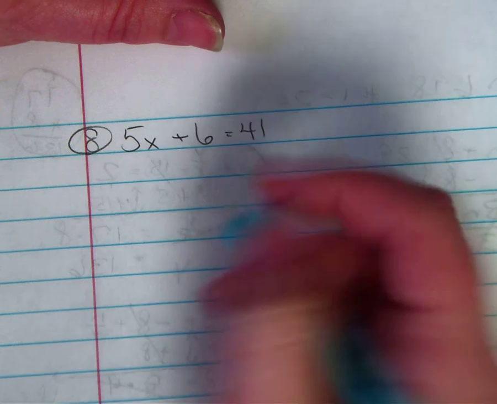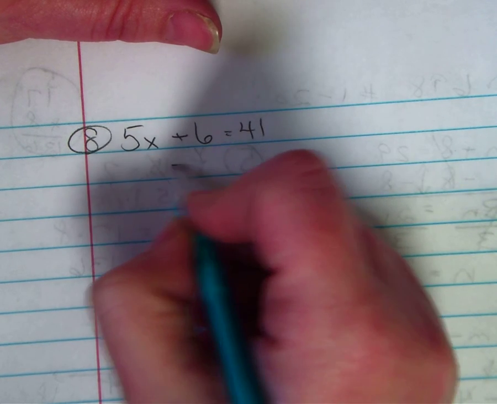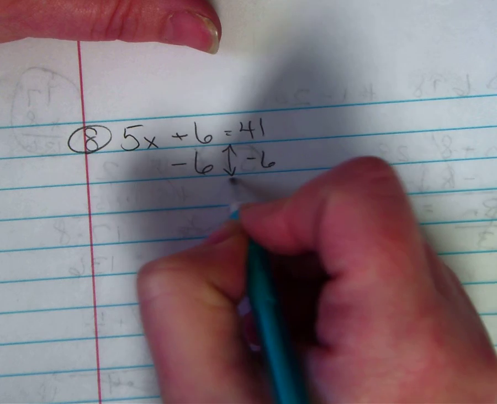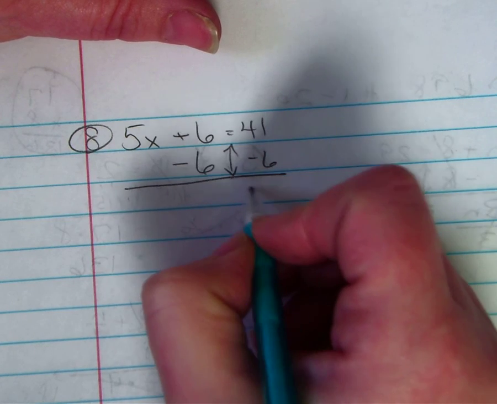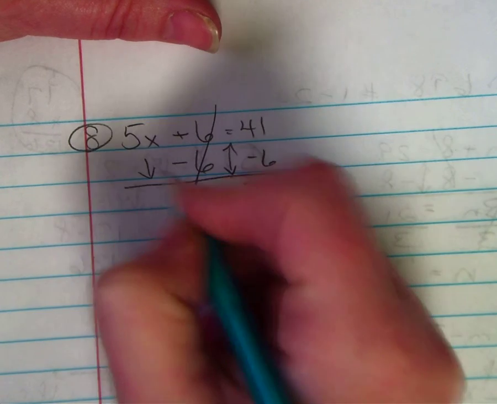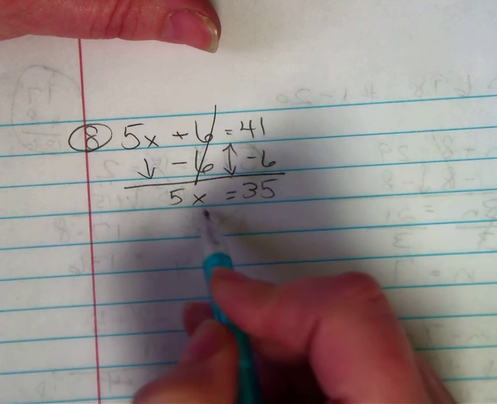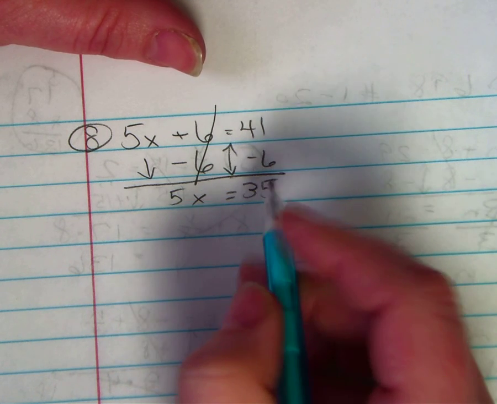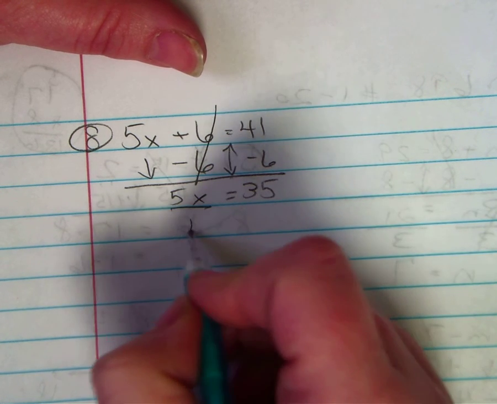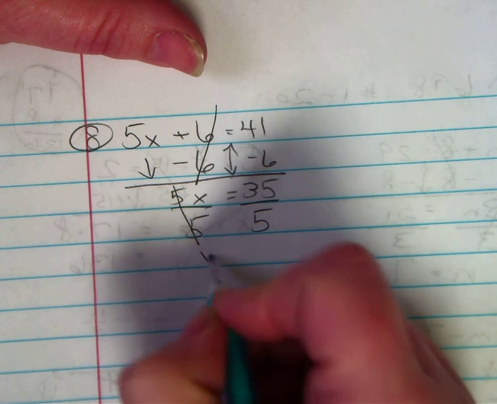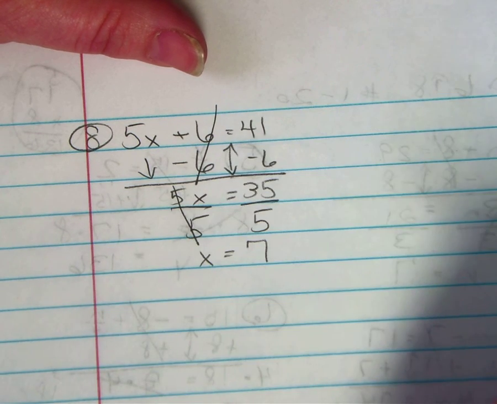I know the 6 is what you have to take away first, so 6 plus 6 minus 6. 41 minus 6, so that would be 35 there. Bring down my equal sign, that cancels. And bring down 5x. 5 times x equals 35. Since you're multiplying, the inverse is to divide, so I divide both sides by the coefficient 5. That cancels, which leaves me with x equals 7.